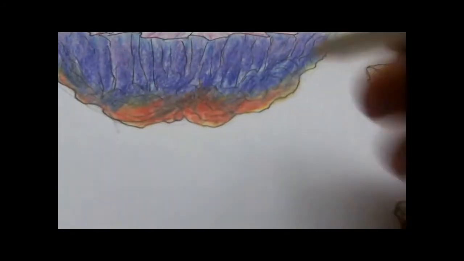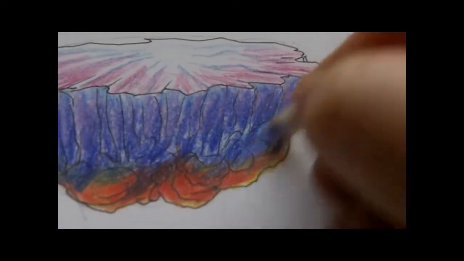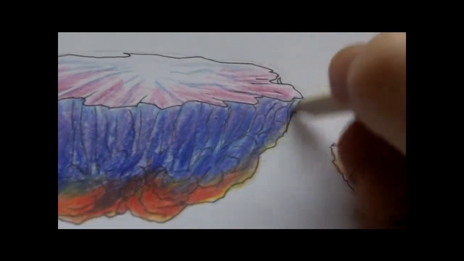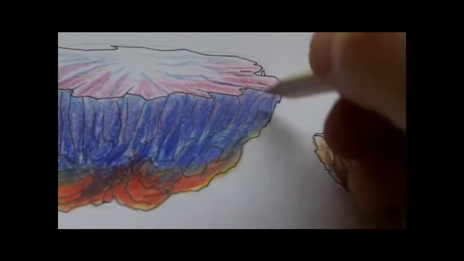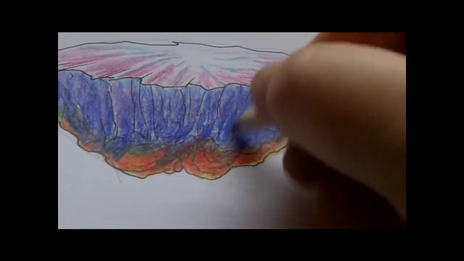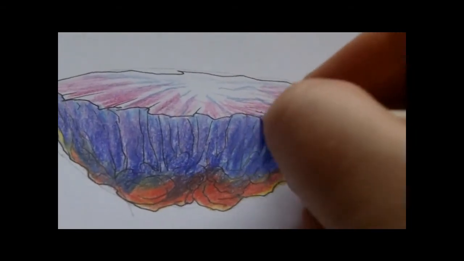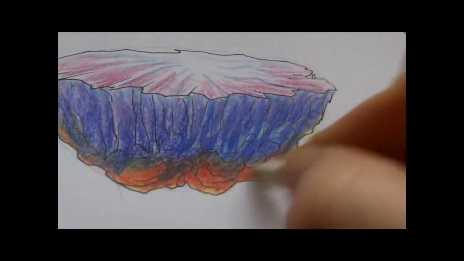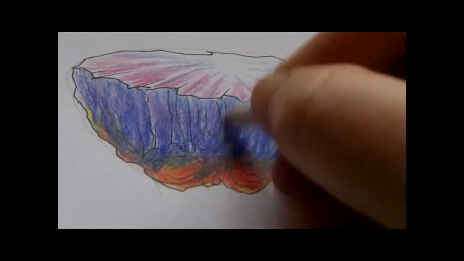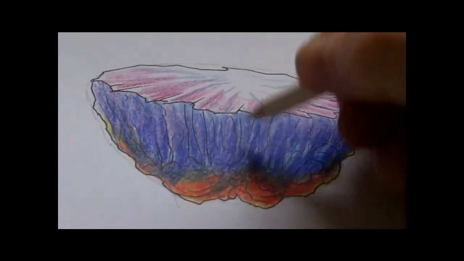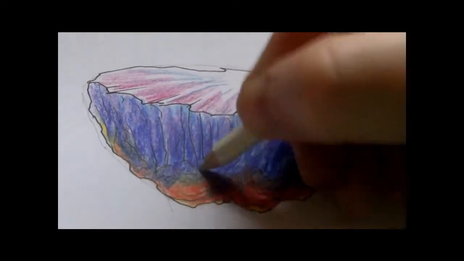And then you could get just a white pencil crayon and just start blending over the colours again. It's always a useful tool, the white pencil crayon. I think that's why I need to buy quite a few of these. So I think you get the idea with this.